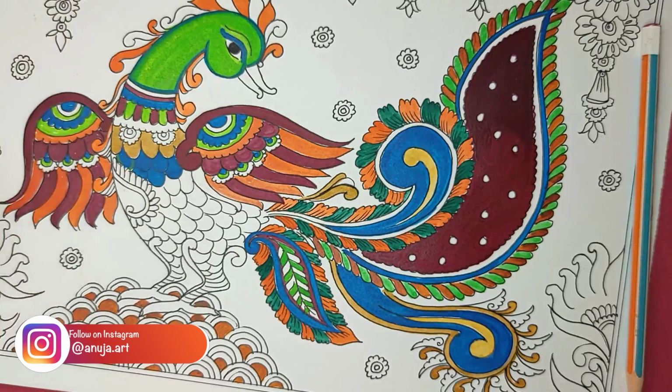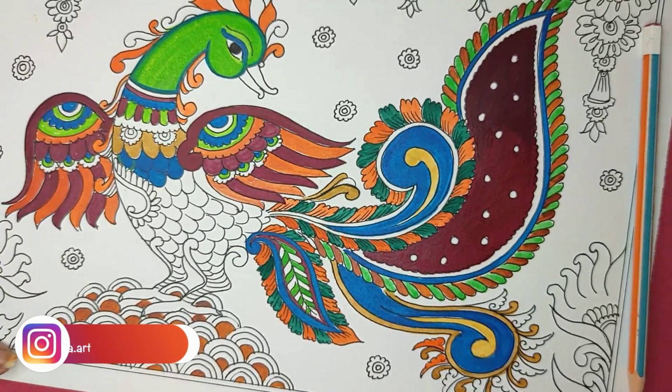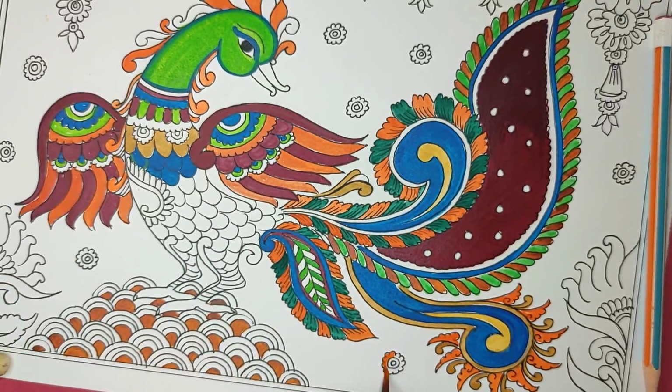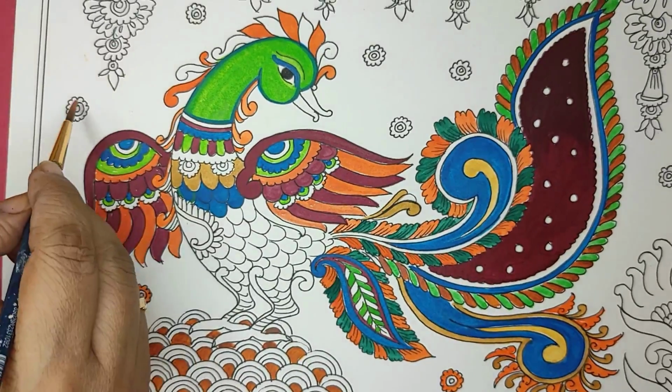For easy application, as told, you can switch on to the brush pens. Brush pens come in different sizes. The set can come in 6, 12, 24, 36, and if the set is big, you will have many shades in it.